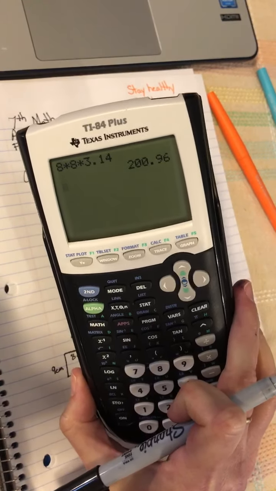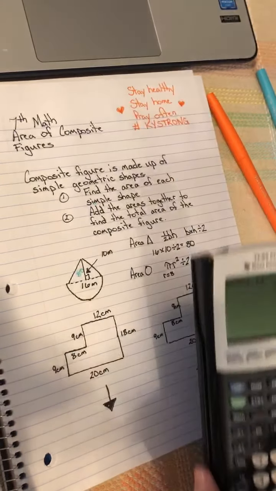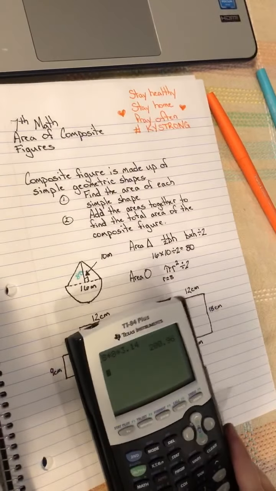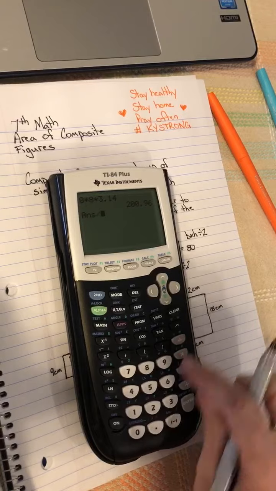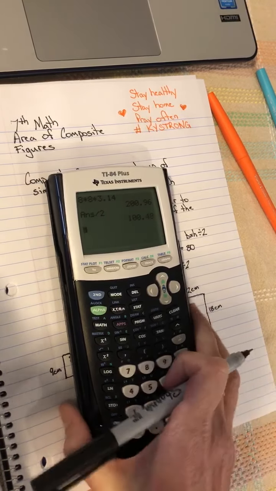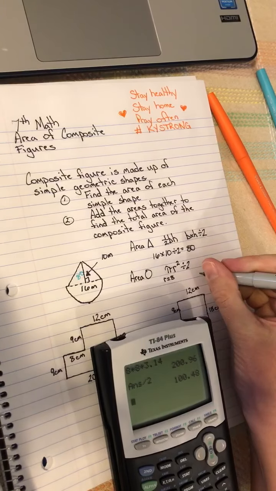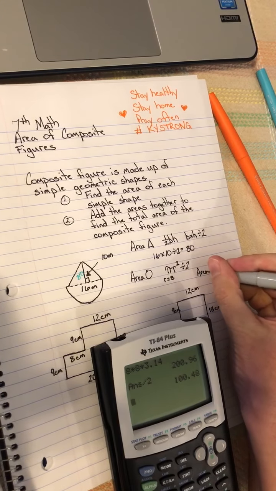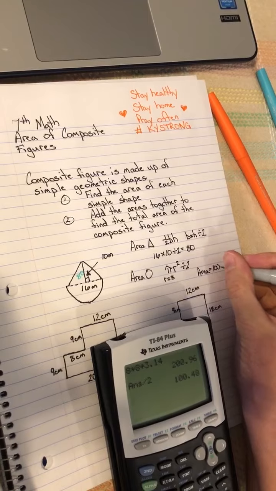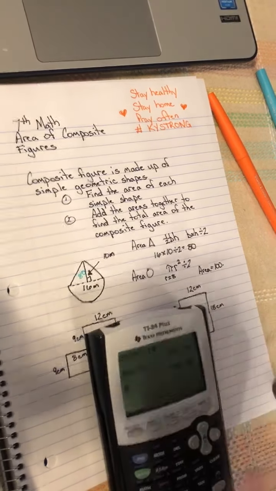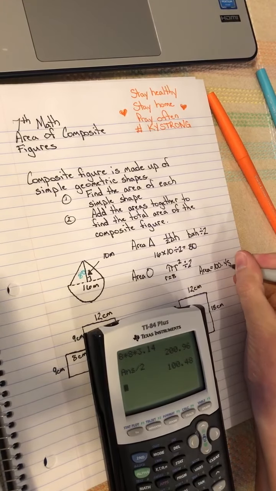And that equals 200.96. But remember, we also need to divide it by 2 because it is a half circle, right? So our area is 100.48.